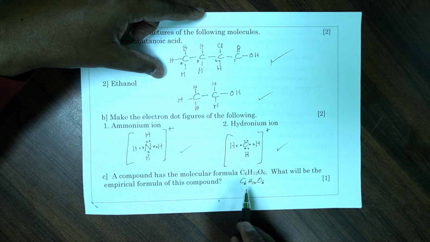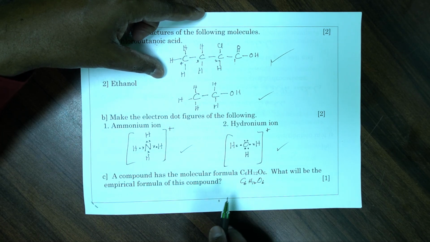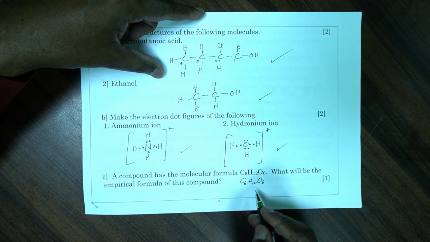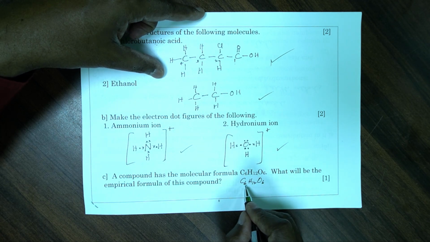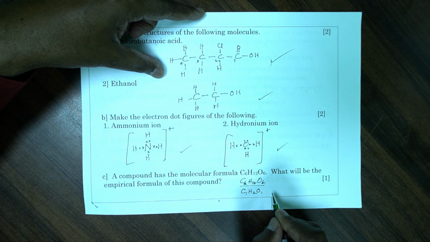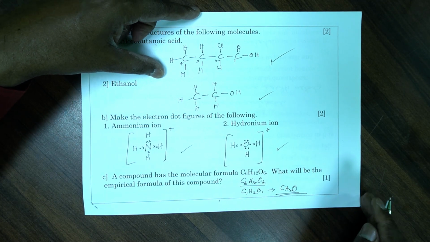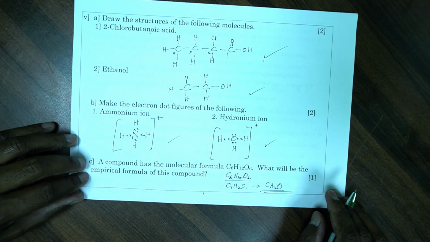Molecular formula gives us the actual number of atoms of each element present in a compound. Now what about the empirical formula? Empirical formula is the simplest ratio. So these are all divisible by 6, dividing throughout by 6. All this will simplify it. So it becomes C1H2 and O1, or we can say it is CH2O. So this is the empirical formula of this molecule.